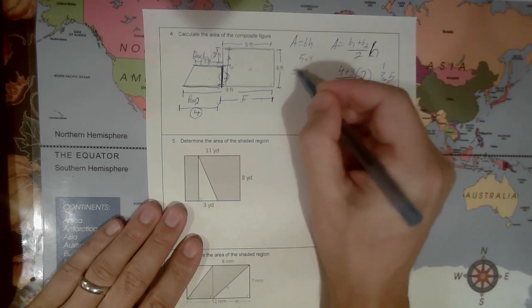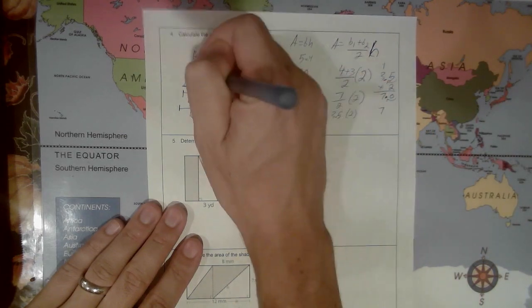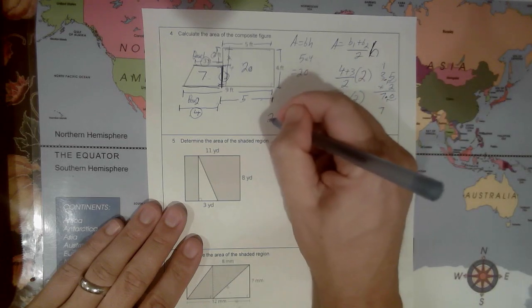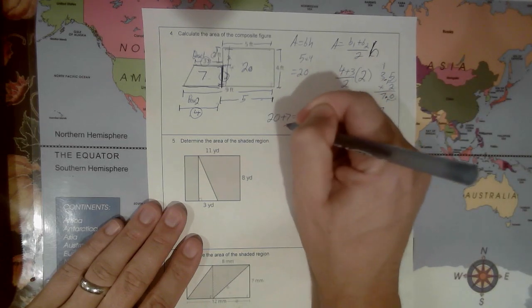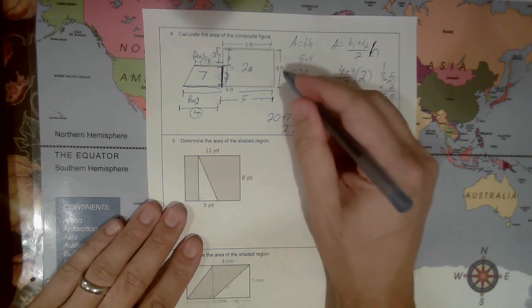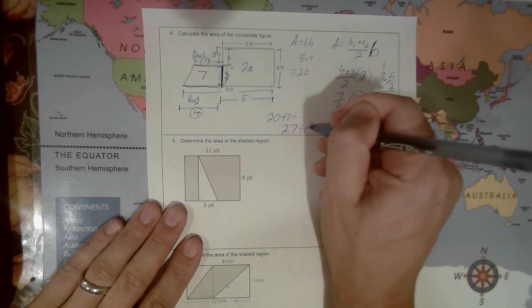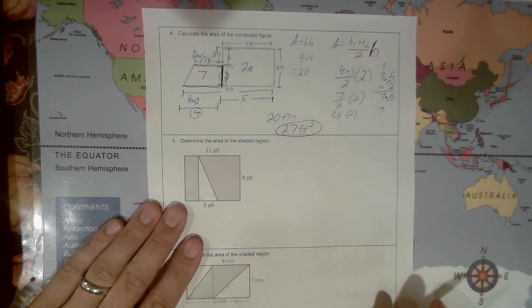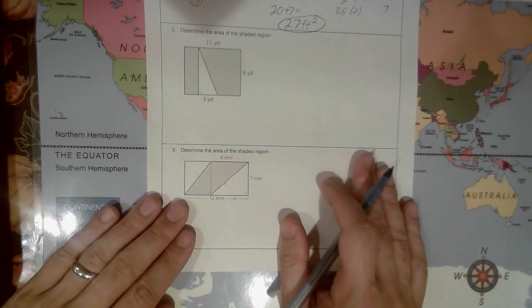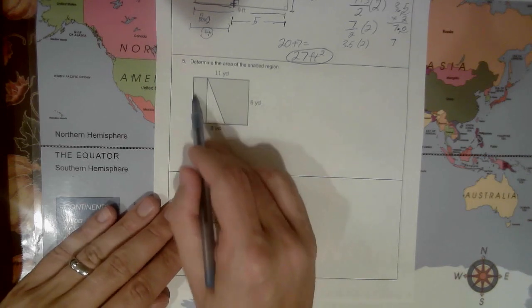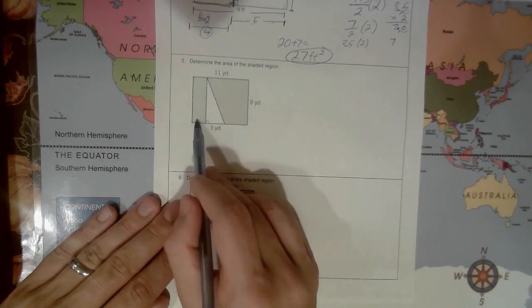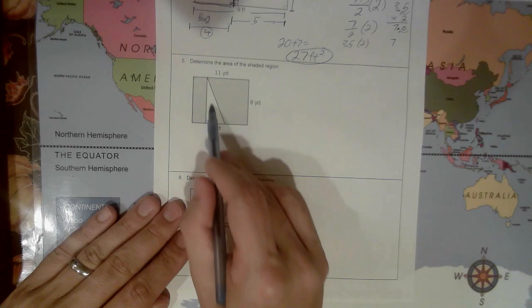So I've got a 20 for the rectangle, a 7 for the trapezoid. So my total area, 20 plus 7, I get 27 measured in feet, so feet squared. All right, let's check out the shaded region one. So this is one where you have this whole rectangle here, this whole figure, and then this little white piece got cut out of there.